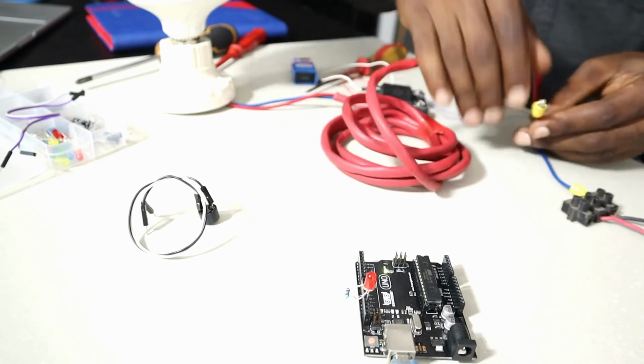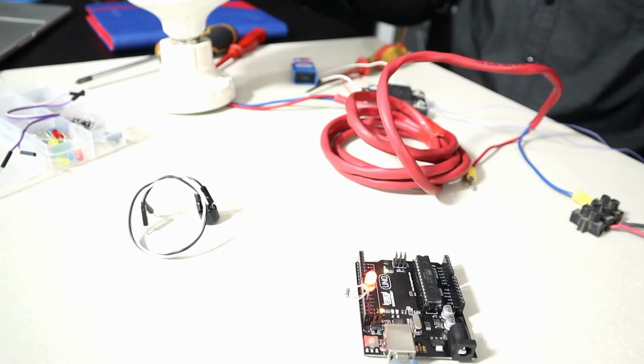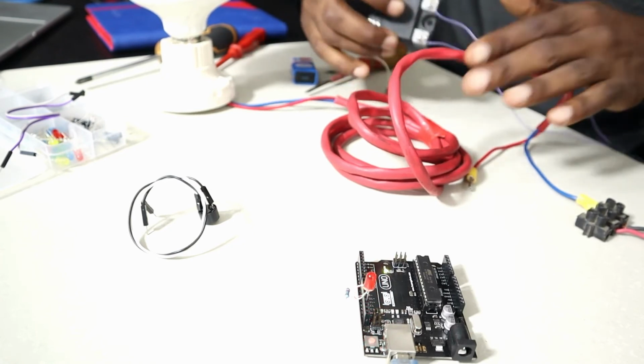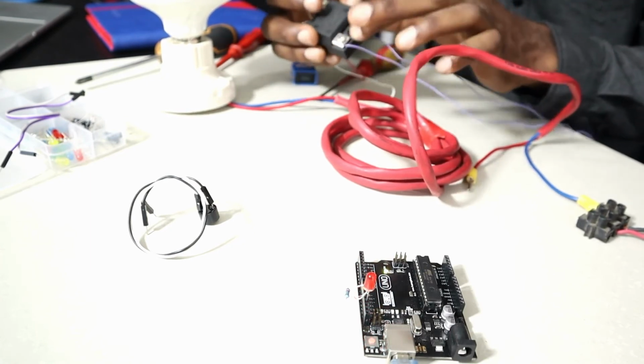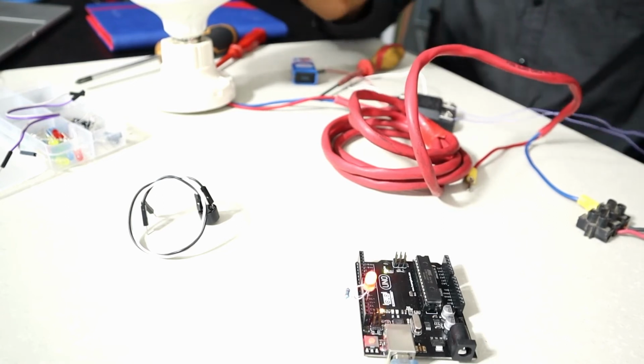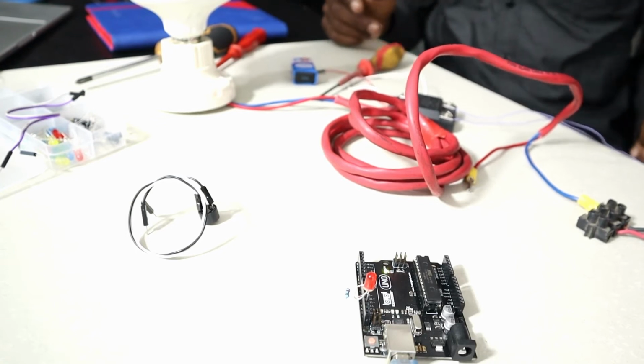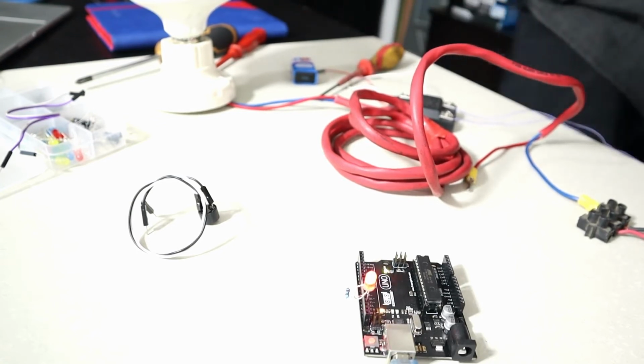If I go directly on it, my light goes on. So what I'm going to do is use these two as my switch to make or break contact so that I can power this. Let me go directly so that you understand what I'm talking about.